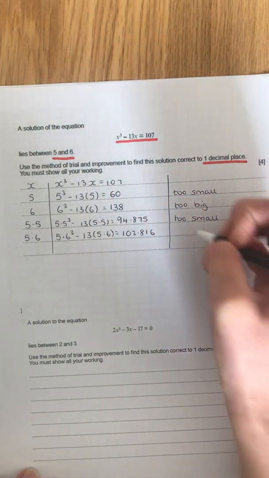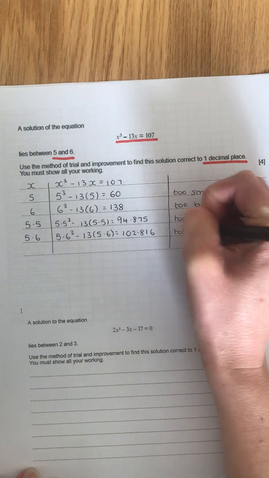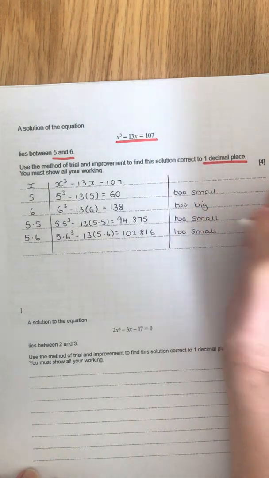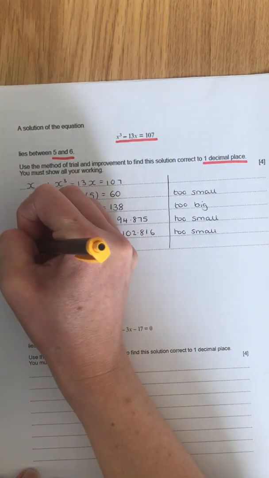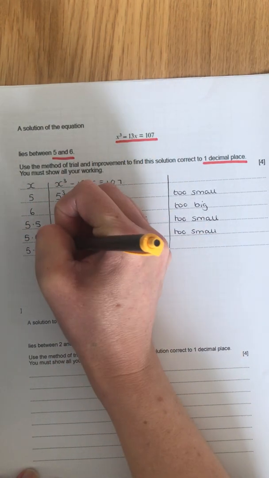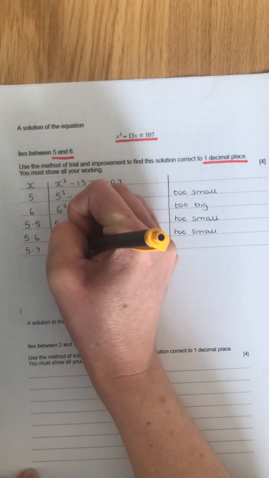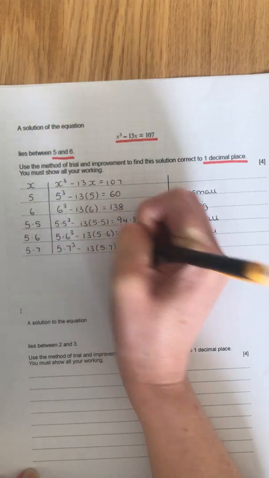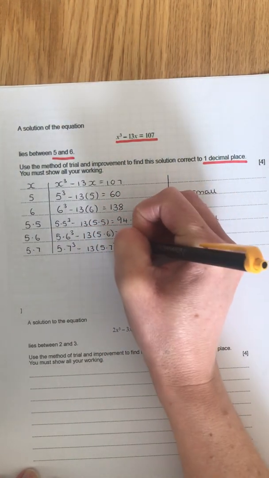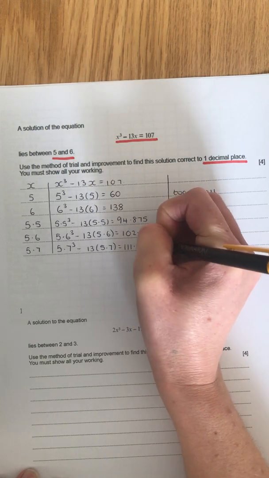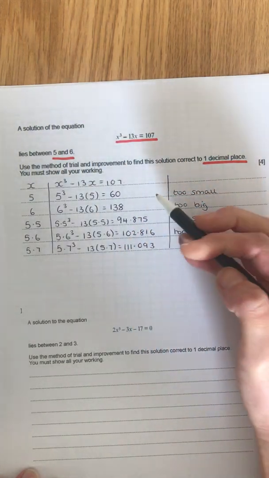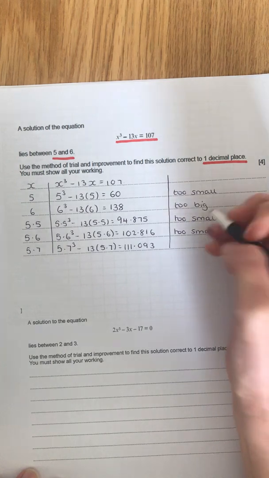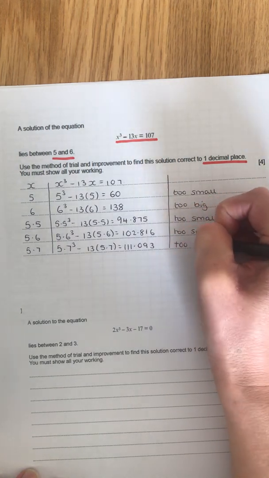Now, as you can see, I'm getting closer, but I'm still a little bit too small. So I'm just going to go up now to 5.7. So I'm going to replace the x with 5.7 all the way through the equation, and when I do that my answer comes up to 111.093. Now we were aiming for 107, so that is a little bit too big.